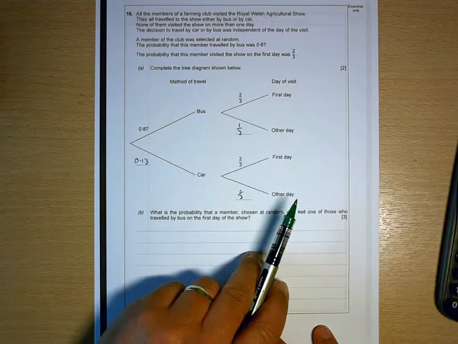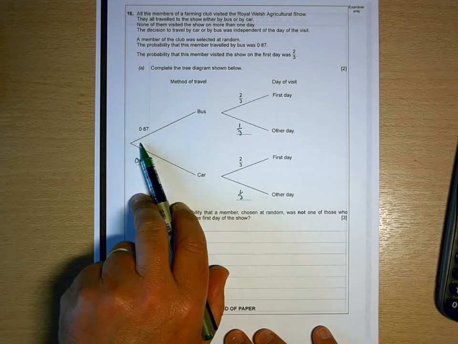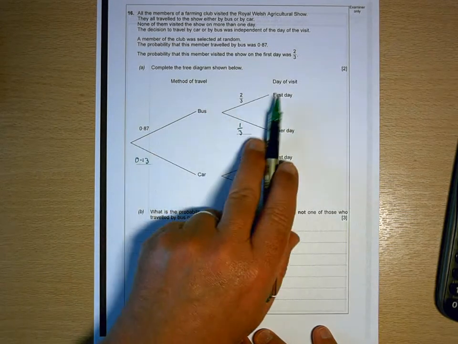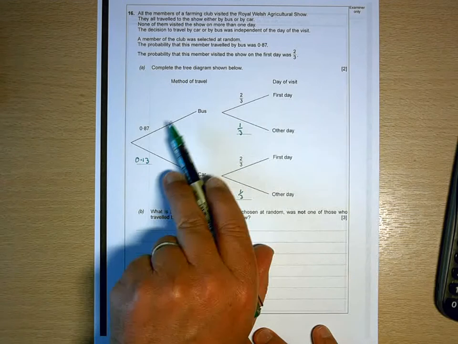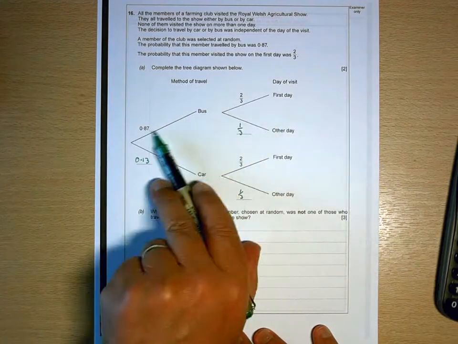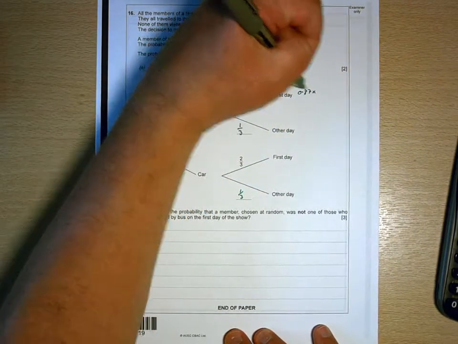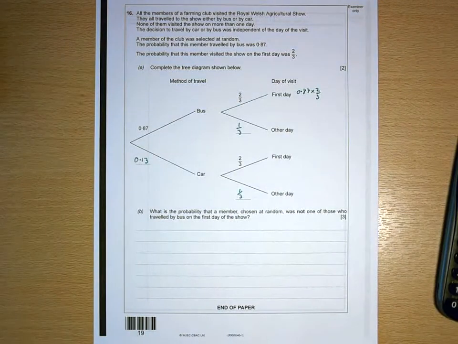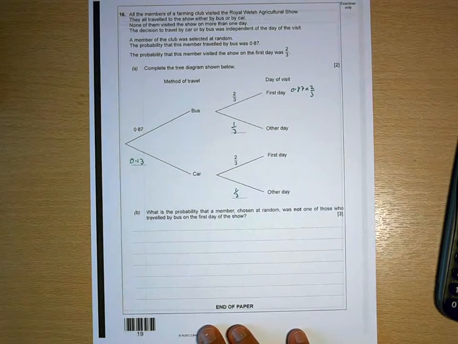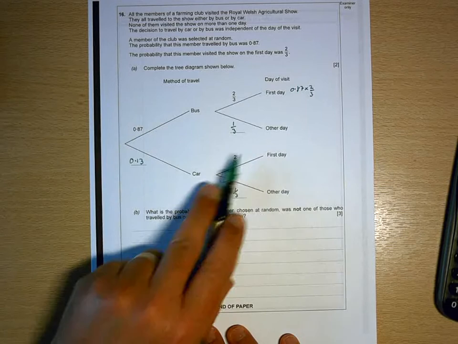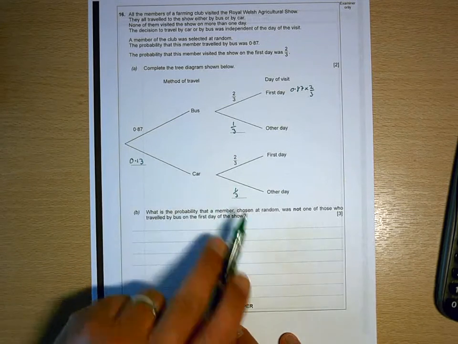Well, the way that the probability tree works now is you work out the chances of somebody travelling by bus and on the first day would be there and there. And when you use the word and in probability, you multiply. So if you're travelling from there, bus and first day, up here, you would be doing 0.87 times 2/3. If you wanted bus and any other day, it would be 0.87 times 1/3. Down here, car on the first day, 0.13 times 2/3. Car and any other day, 0.13 times 1/3.